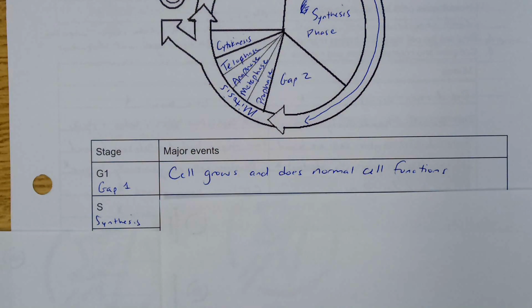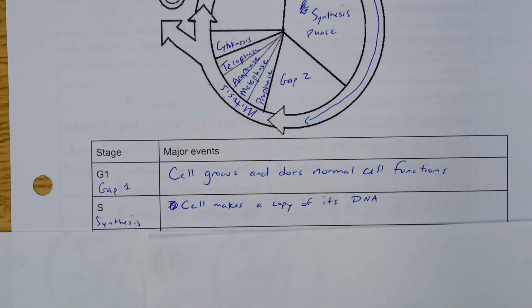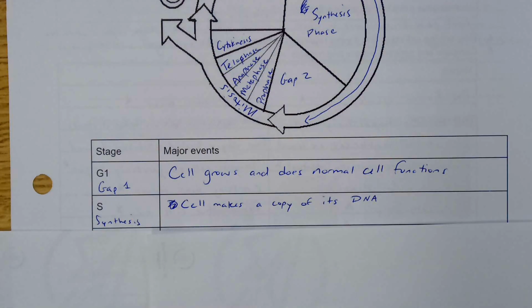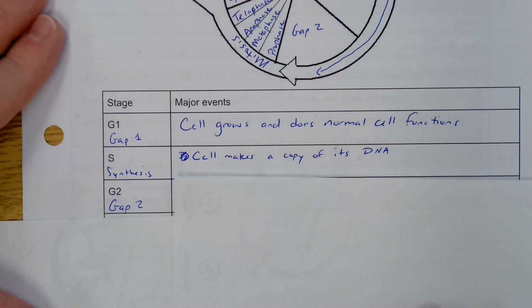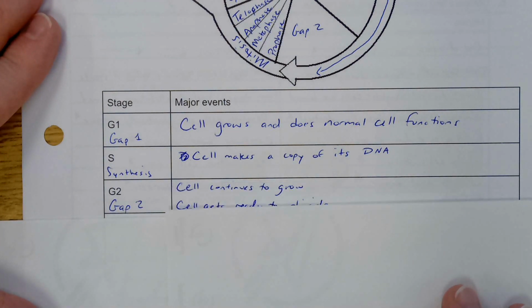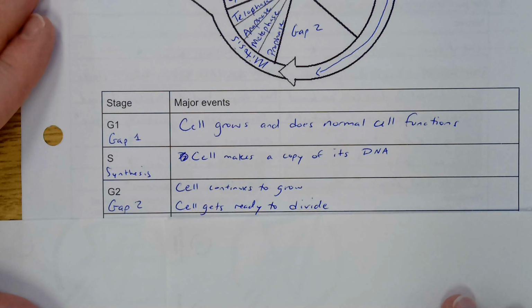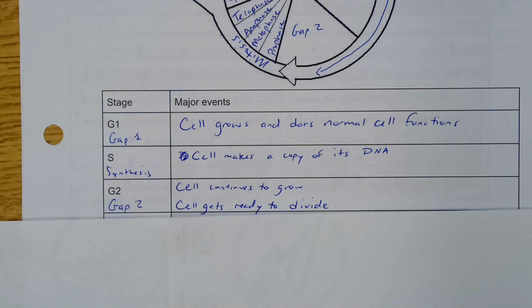Now, during the S phase, the cell makes a copy of its DNA. The S stands for synthesis. It means to make something, okay? So in this case, it's making DNA. The next one is G2, which is gap 2. During gap 2, the cell keeps growing to get bigger and keep doing its job, but it's also getting ready for mitosis. It's getting ready to divide.